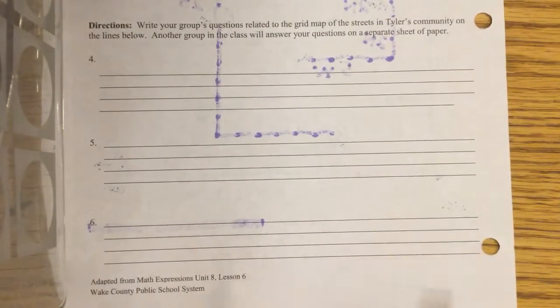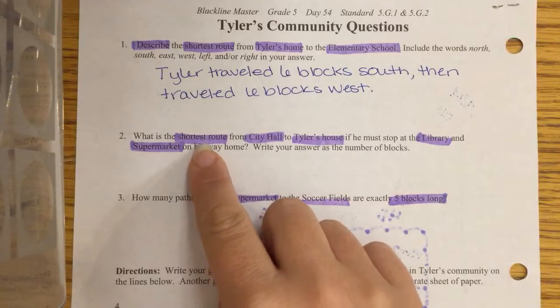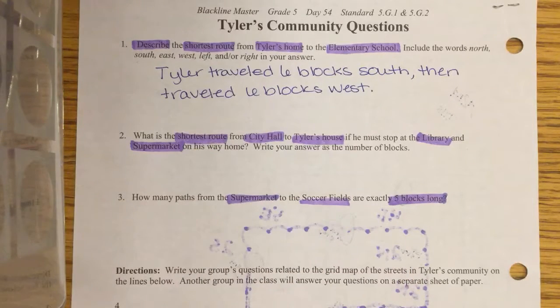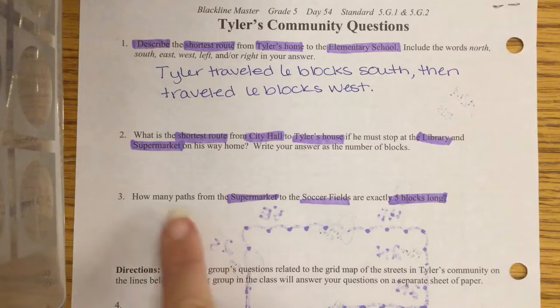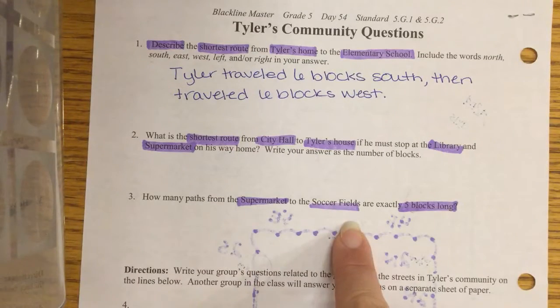Okay, so your next job is to discuss with partners. While you're sitting here on the floor, you're going to pick a partner. If you need to be in groups of 3 to make the numbers work out, that's fine. So you are going to make your own questions. They can be, what's the shortest route? They could be a question about what's the longest route. Then you could ask, how many pathways does it take to get from place to place? You can stop in the middle.